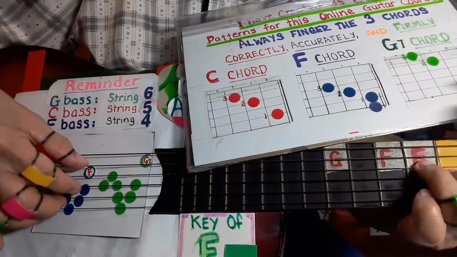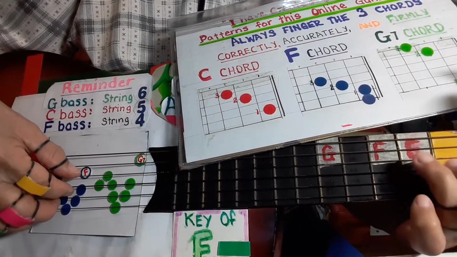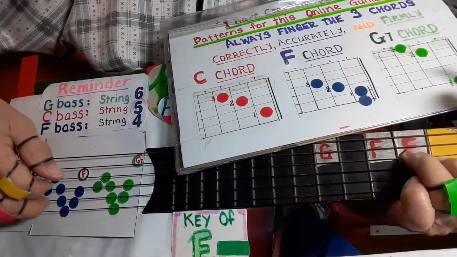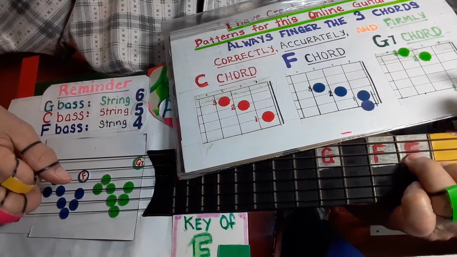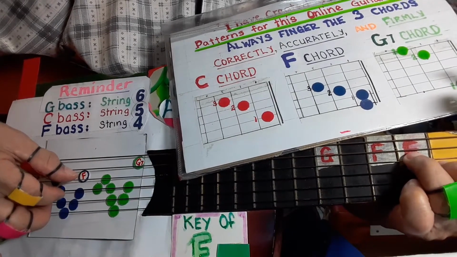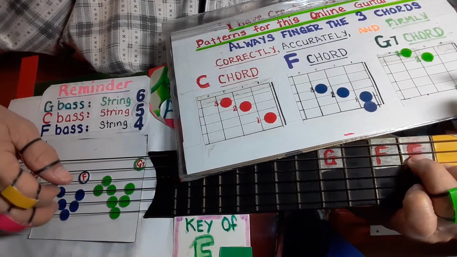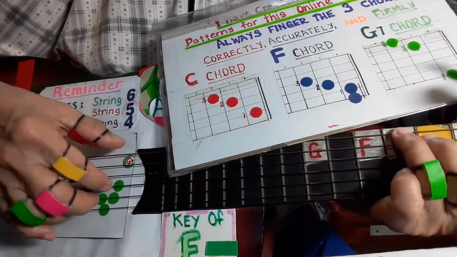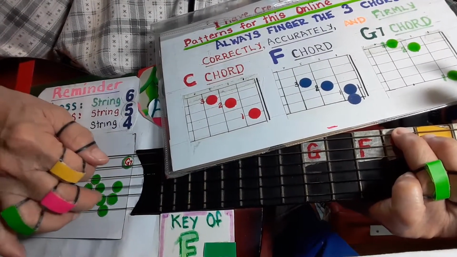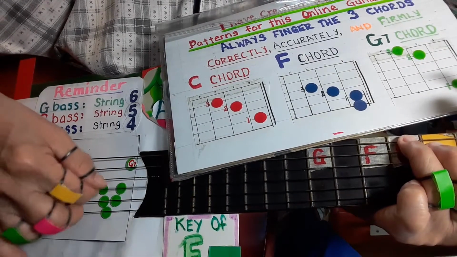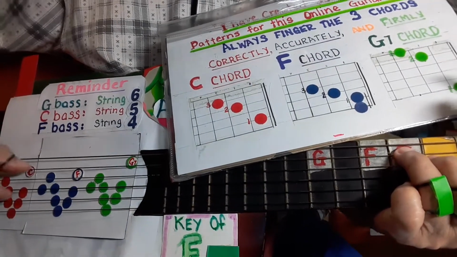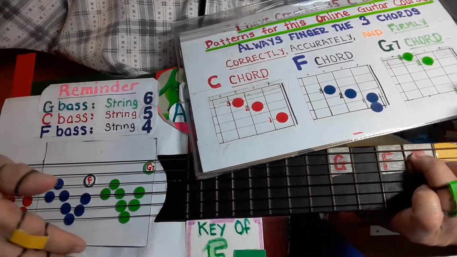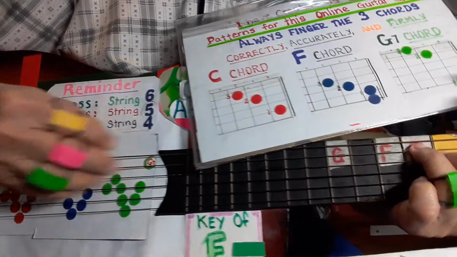For F chord, the same. Fourth string, but press the F chord, 4th string. Like that, right? Down, up, down, and then for the G chord, play like this. Come back to C, right? So we need to play above the sound hole. We don't have to move the hand up and down.